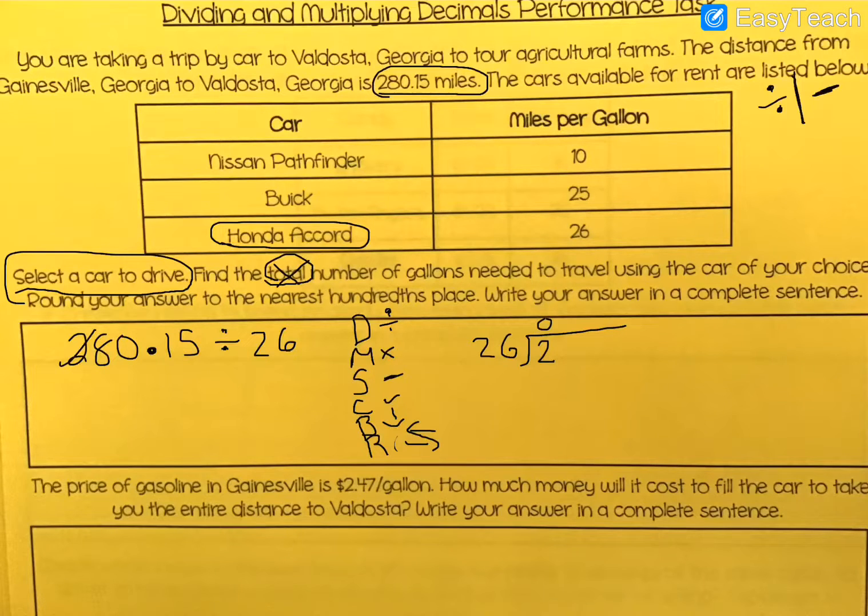The next digit that we want to introduce is the 8. And we'll combine the 2 and the 8 to say, can 26 fit into 28? Not just 8, but 28. The answer there is yes. How many times can 26 fit into 28? One time. So we've just divided.